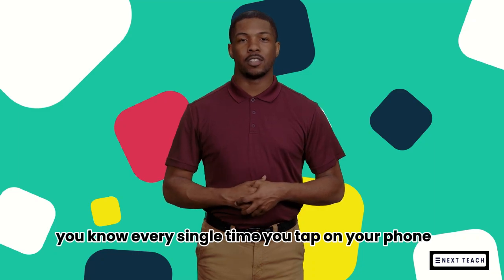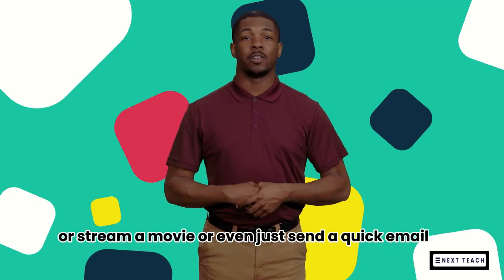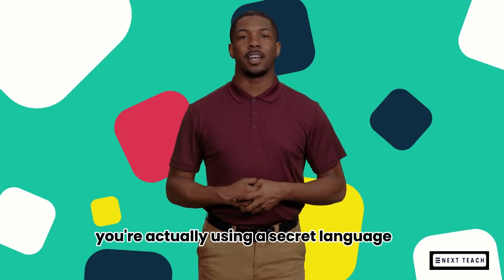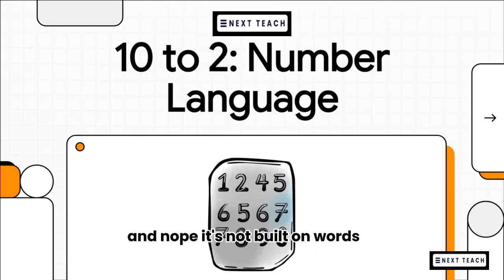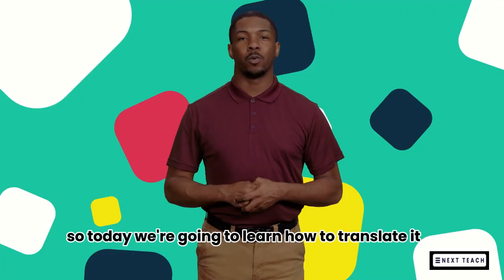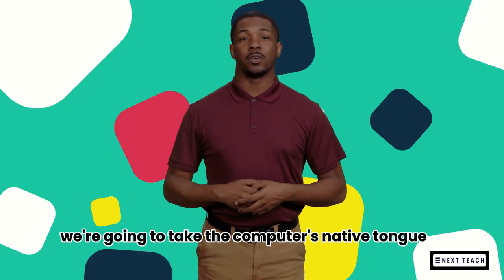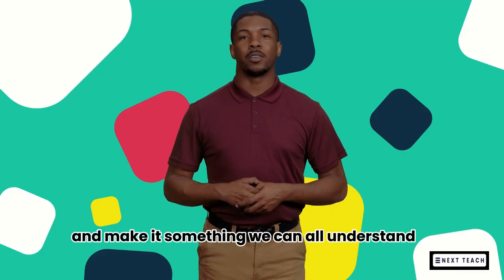Every single time you tap on your phone or stream a movie or even just send a quick email, you're actually using a secret language. And nope, it's not built on words, it's built on numbers. So today, we're going to learn how to translate it. We're going to take the computer's native tongue and make it something we can all understand.